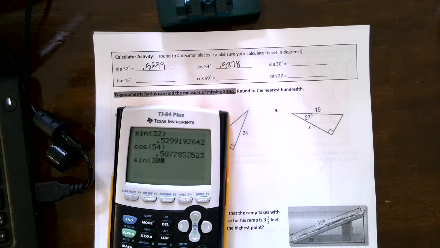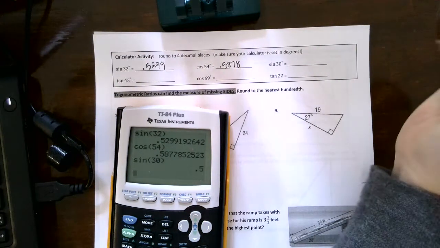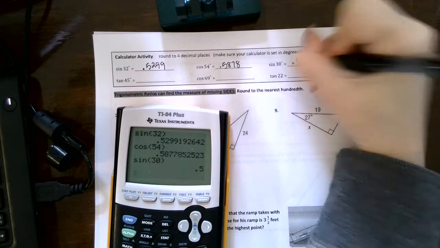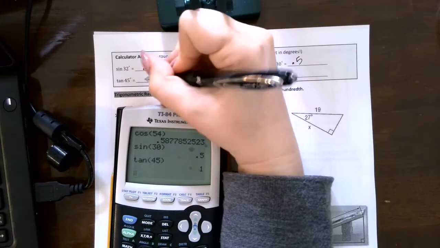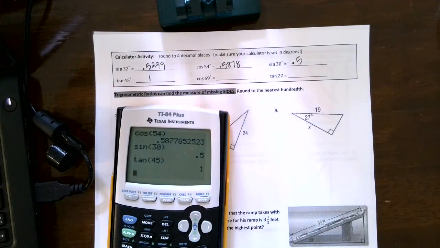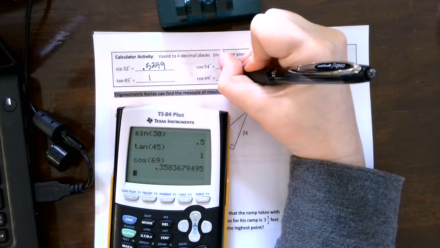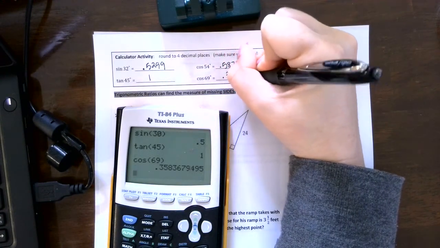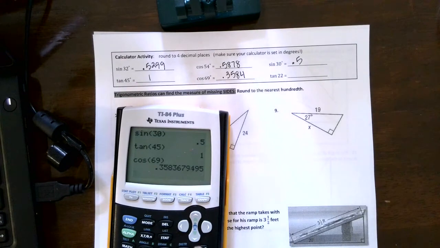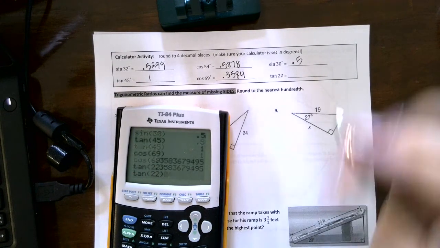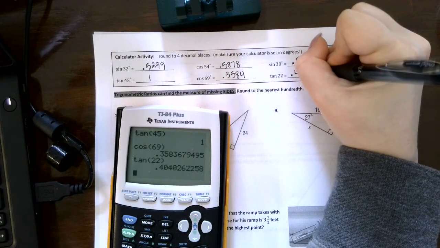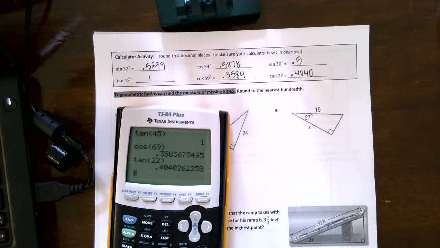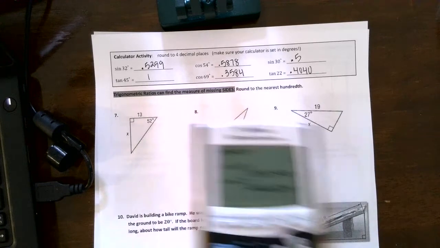Sine of 30 is going to be 0.5. Tan 45 is going to be 1. Cosine of 69 is going to be 0.3584. And tan 22 is going to be 0.4040. Okay, you always want to make sure that you're in degree mode for those.